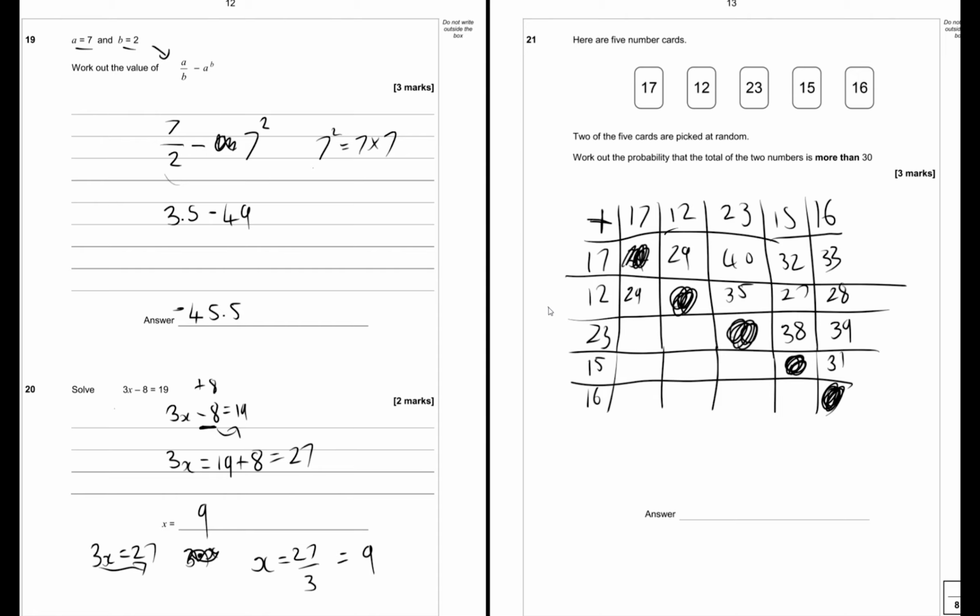So let's just look at these numbers. So how many of these are bigger than 30? Let's see, we've got 1, 2, 3, 4, 5, 6, 7. So 7 are bigger than 30, but we're looking for a probability. So we need to divide it by how many there are. So we're going to do 7 over 1, 2, 3, 4, 5, 6, 7, 8, 9, 10. So our answer is 7 out of 10.